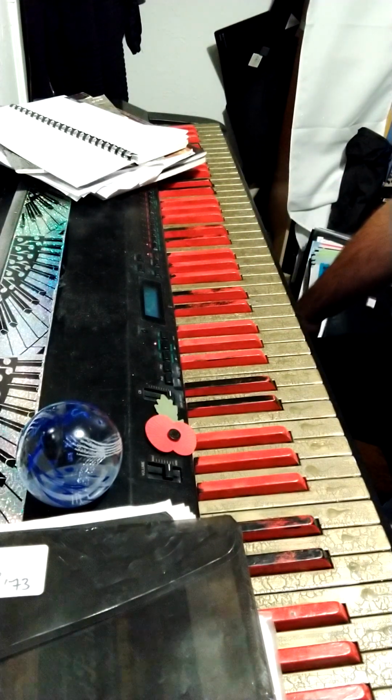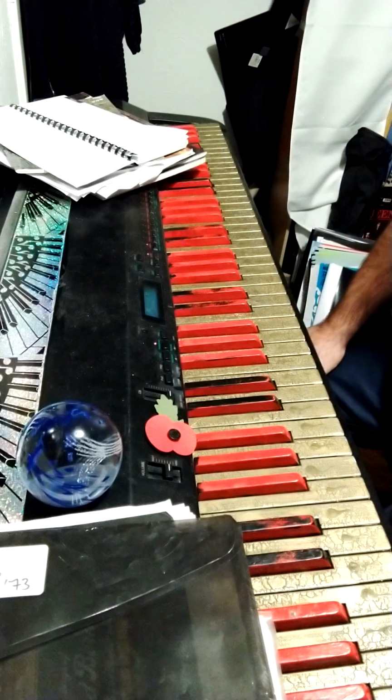Enharmonic keys, two keys that sound the same but are spelled differently. Enharmonic keys.